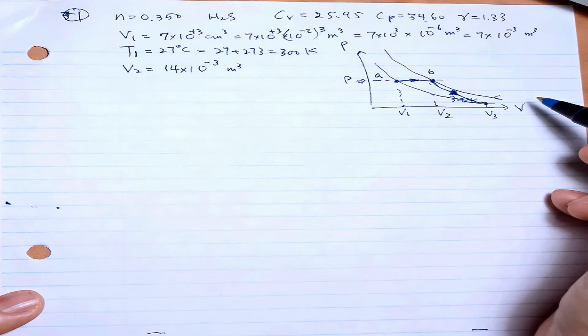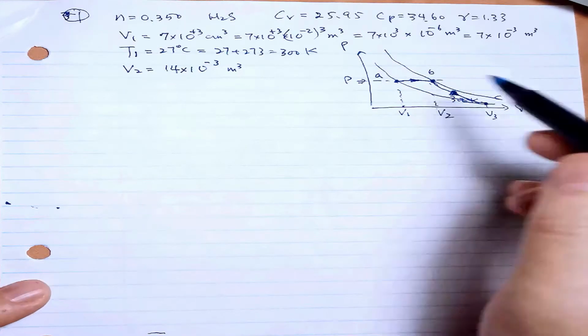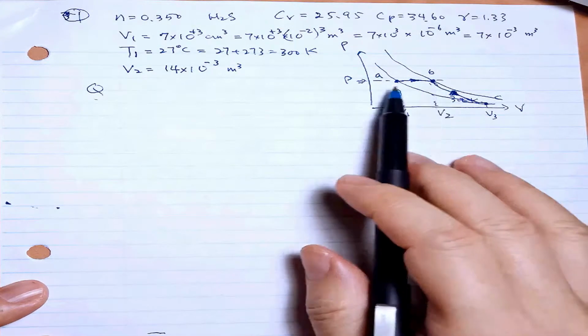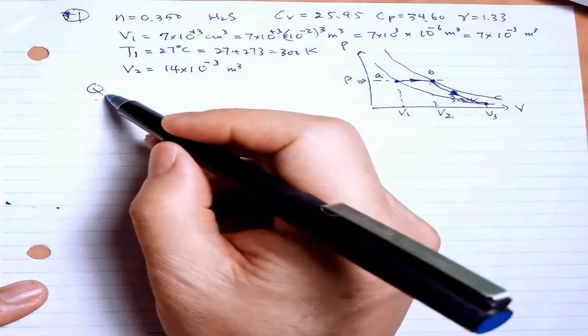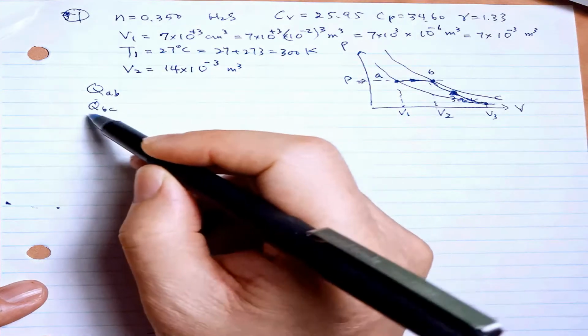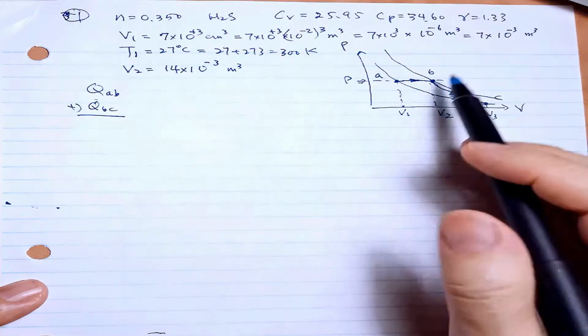And B, what is the total heat supplied to the gas in the process? Well, actually you have to separate it into two steps: one is Q from A to B, and then Q from B to C. You have to add them all up to get the answer.